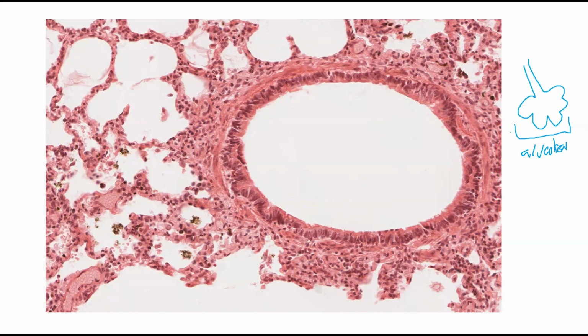Alveolar. Uh-oh. It's harder than it looks. Give it a try. Alveolar sac.